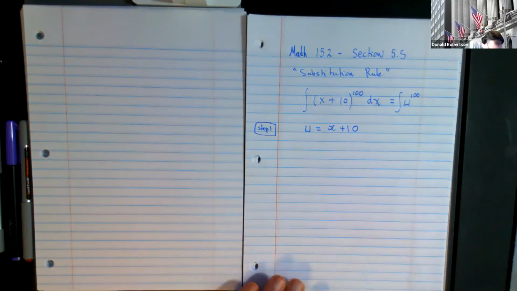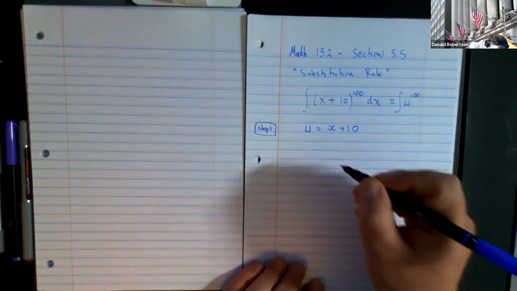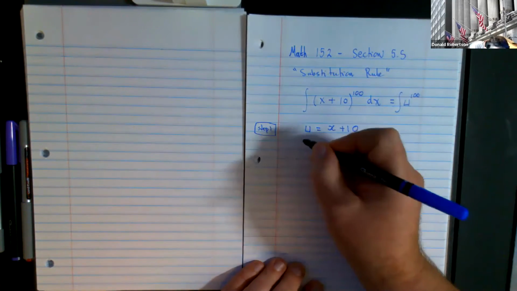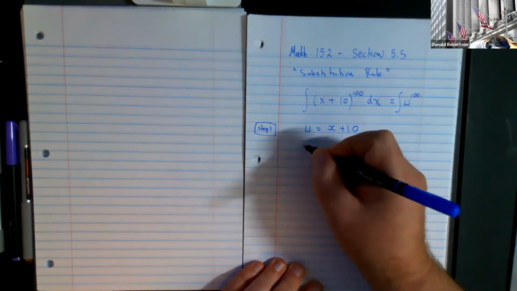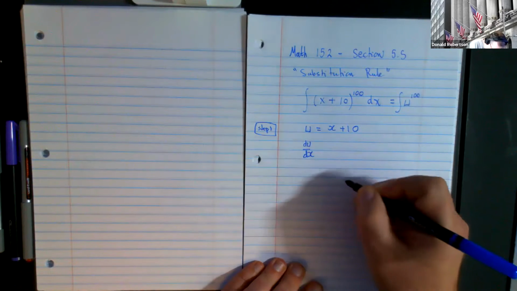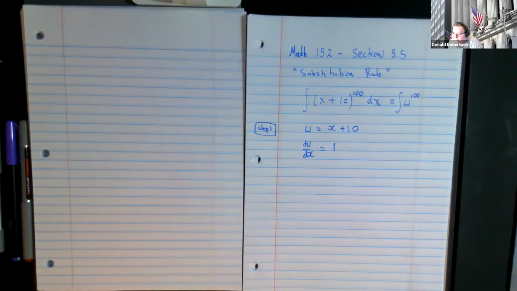Now, what I can't do is just call that du, but I can find out what du is equal to, and this is part of step one. You differentiate u with respect to x, and you get 1. Okay.